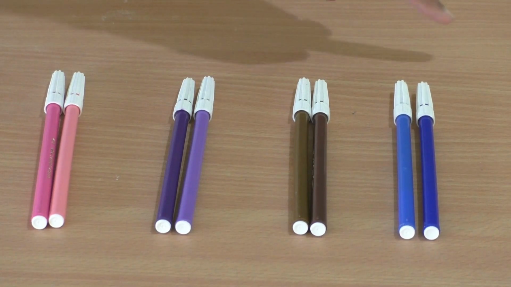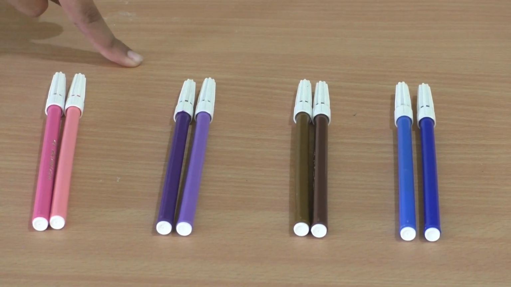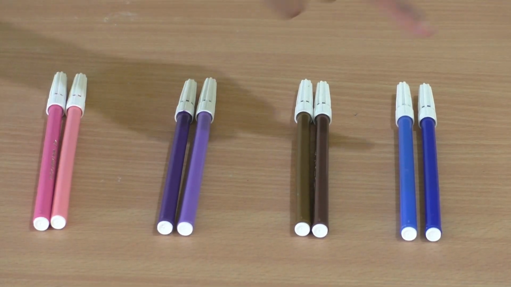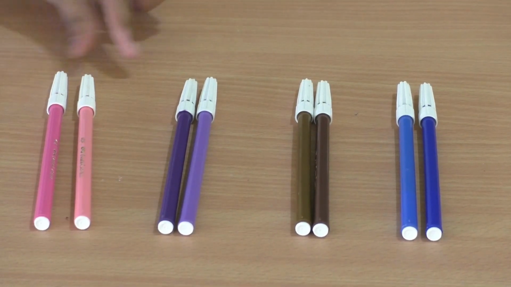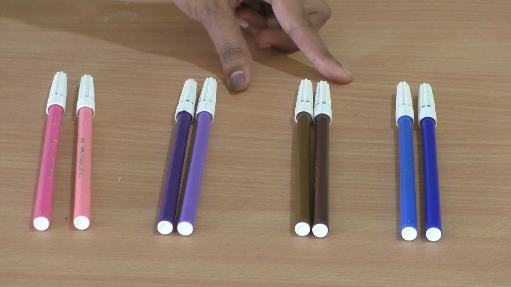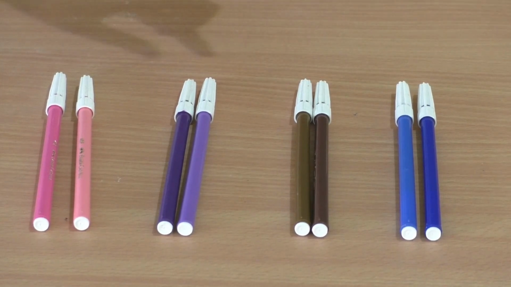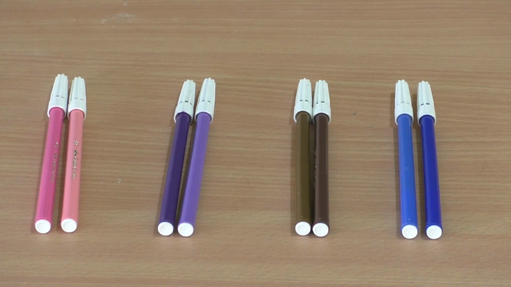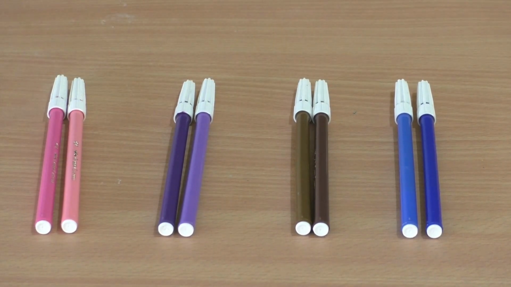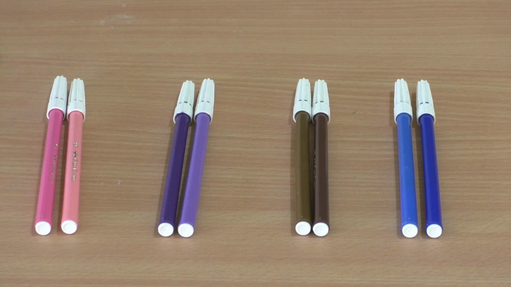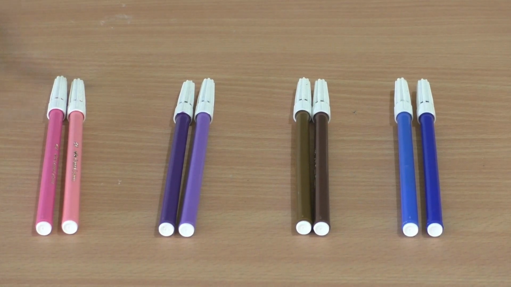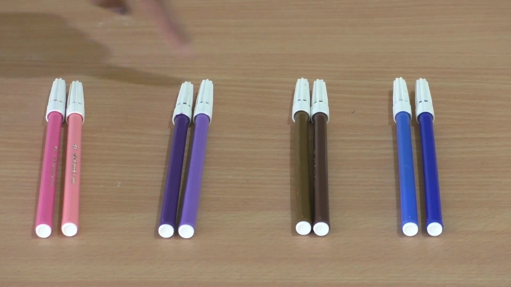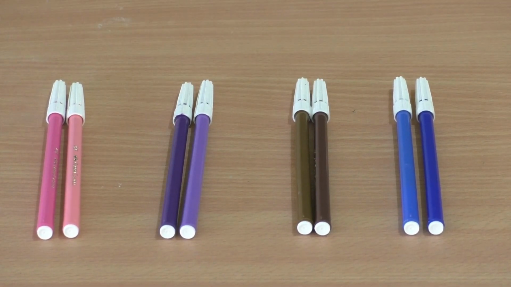I have 8 sketch pens with me. I divide it into 4 sets, 2 in each set. And those 2 are of almost same color. How many sections are there? 4 in total. Each section is 1 by 4 of the collection.